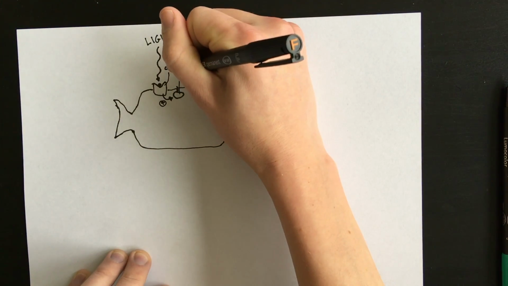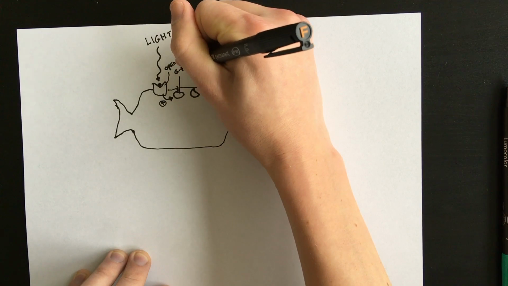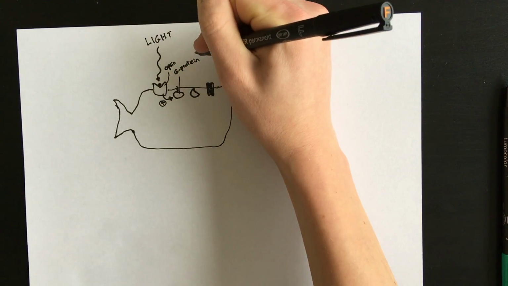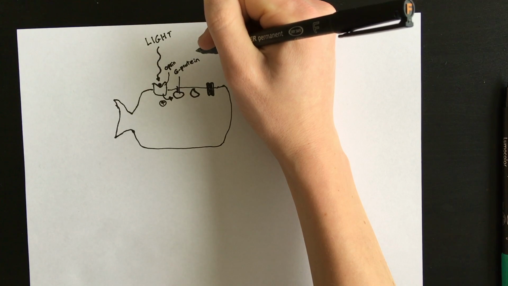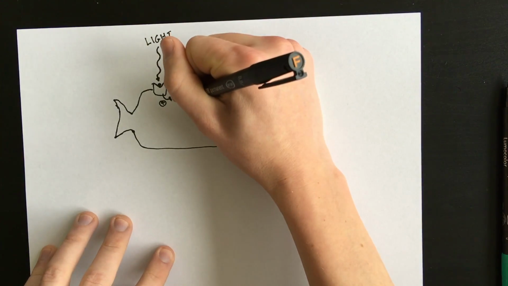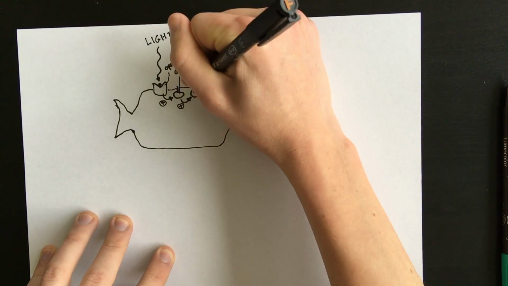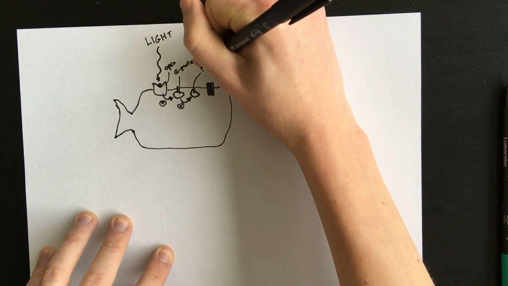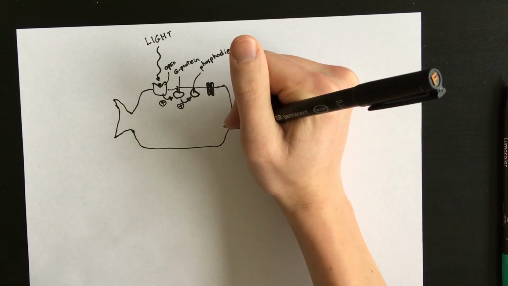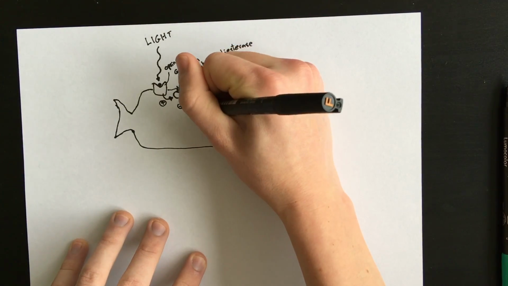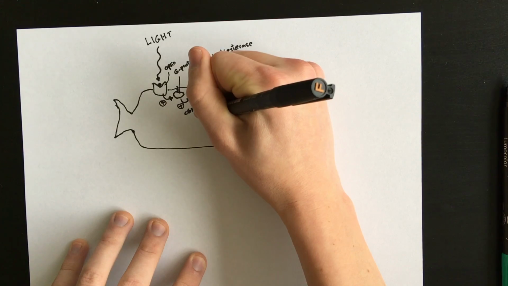When our photon, which is light, binds to this opsin, it causes a conformational change such that the opsin is able to activate a G protein that's associated with it, such that that G protein may bind GTP and itself then activate a phosphodiesterase. Phosphodiesterase will break down cyclic GMP into GMP.